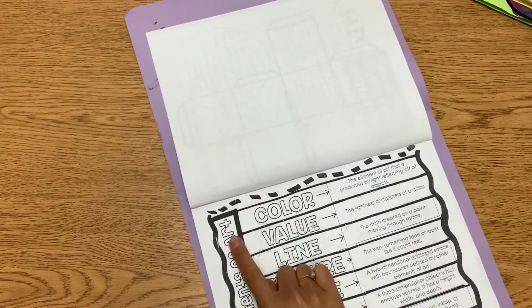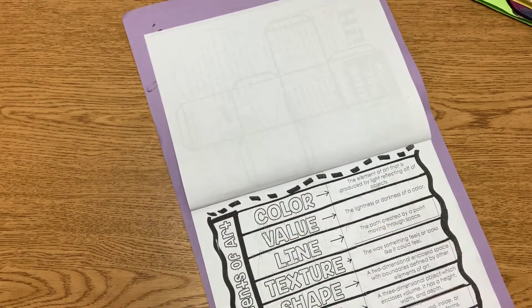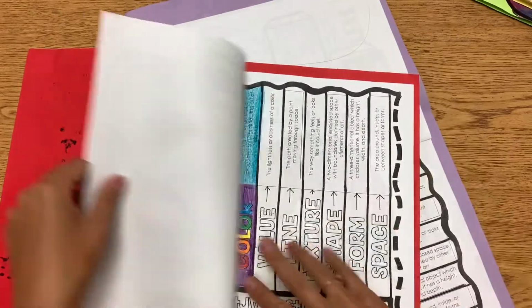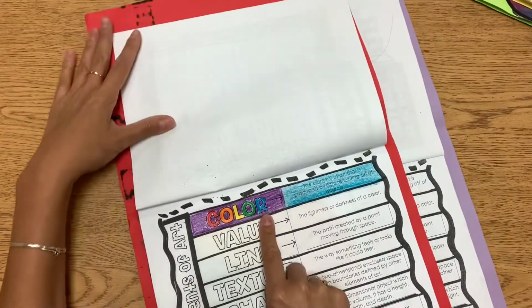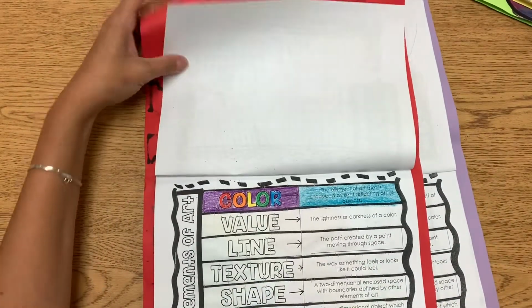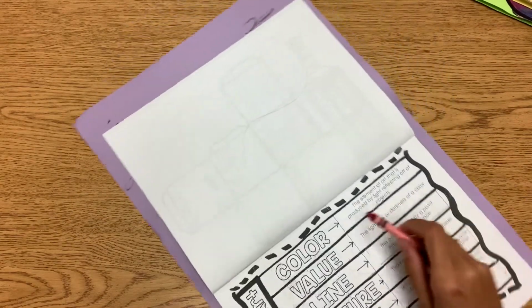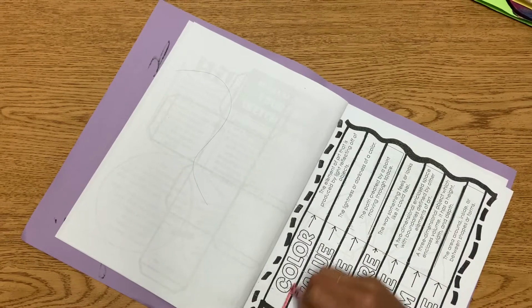All right, so we are going to be filling in our word color at the top since that's what we are working with. Now you can fill that in any way you want. When I was doing my demo for my kindergarten and first grade class, I will show you that here. I colored it in with rainbow colors. You can color it in however you want, as long as you're coloring in the color section.